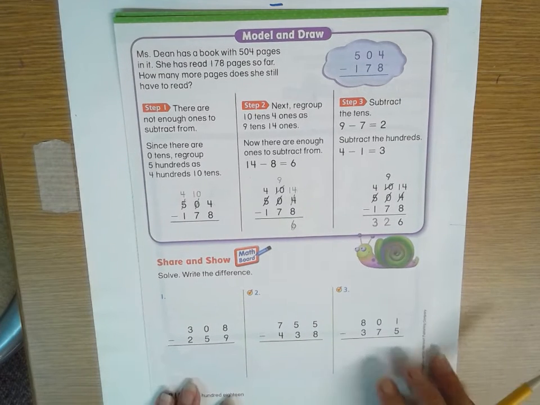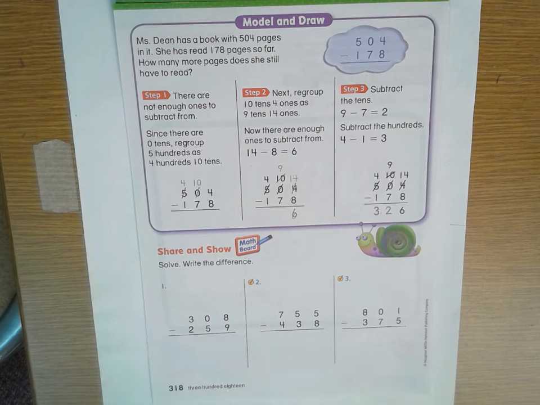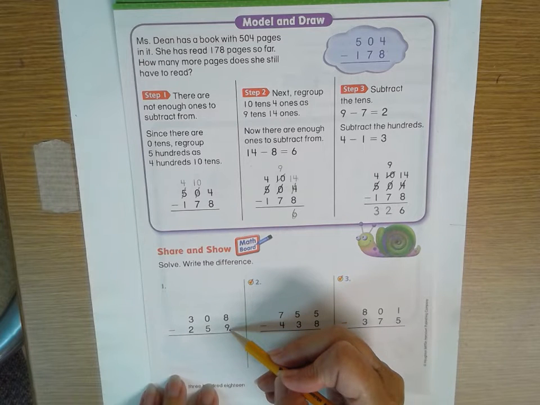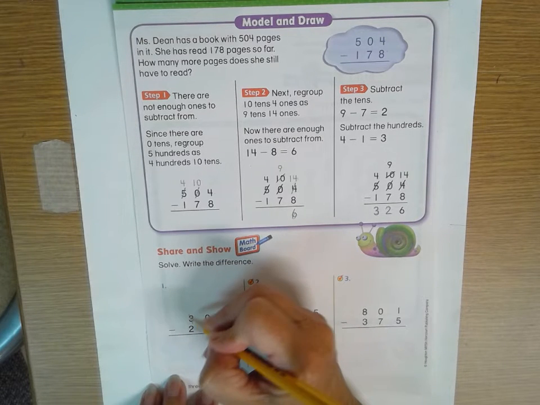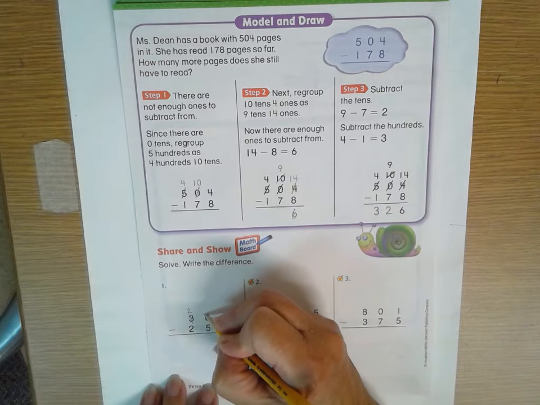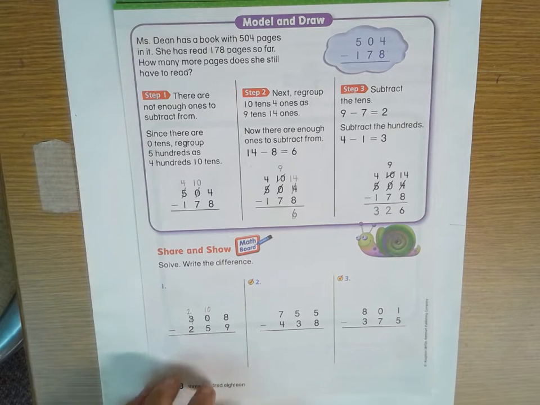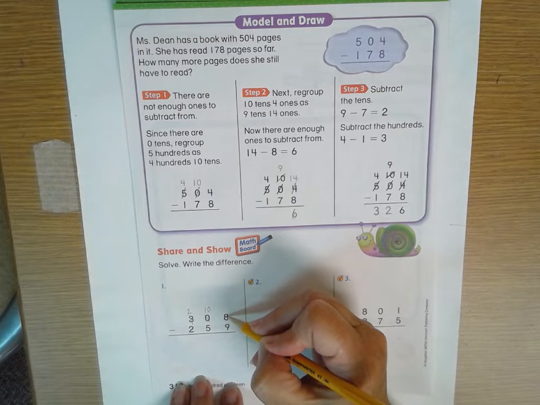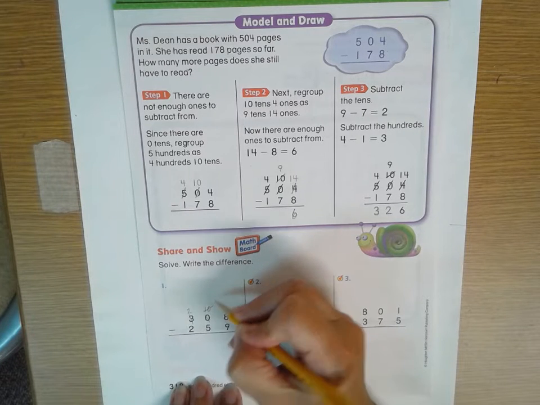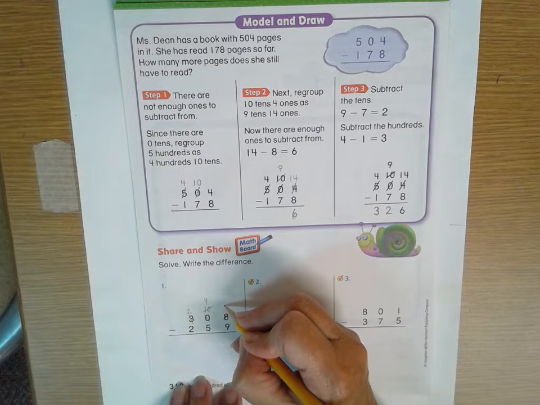So 308 minus 259, so I can see that there's a 0 there. Let's see if we need to regroup. 8 minus 9, can we do that? No, we can't, but we have a 0 here. So we have to regroup these two first. Instead of 300s, we have 2, and instead of 0, we put those 10 tens there. Okay, that's our first step. We still don't have enough in the ones place, so we have to regroup again. Instead of 10 tens, we'll have 9, and instead of 8 ones, we'll have 18.